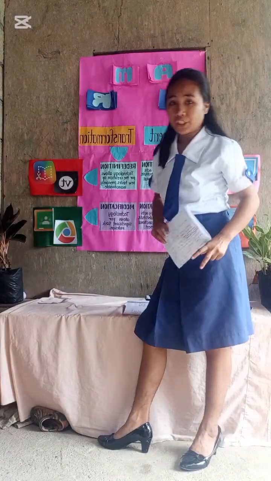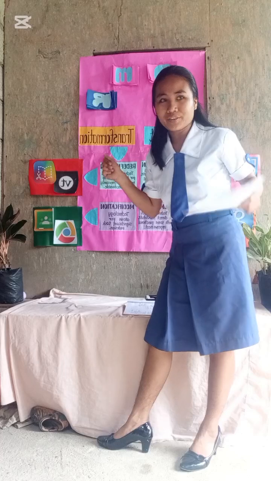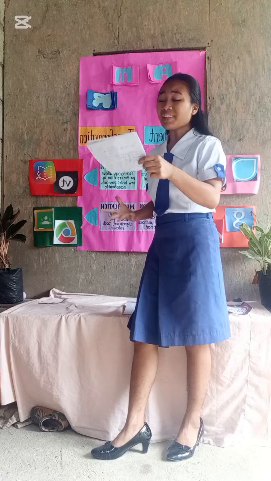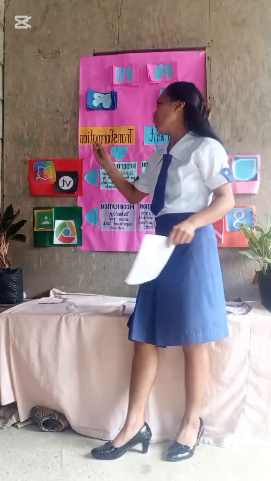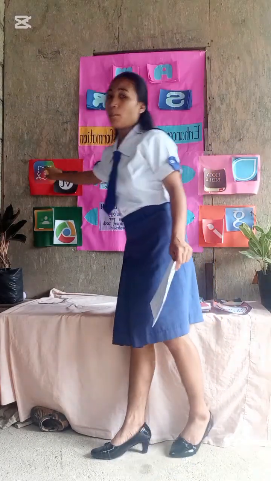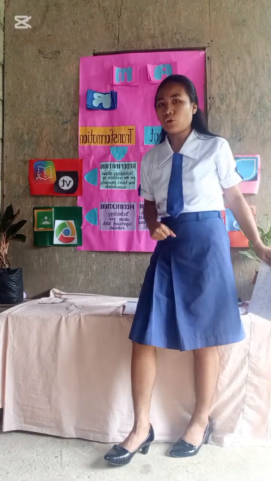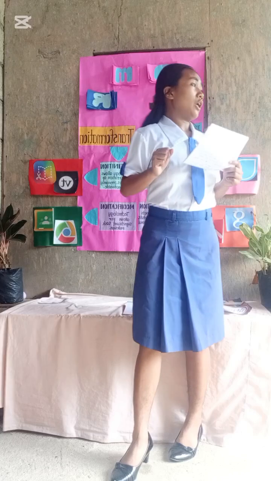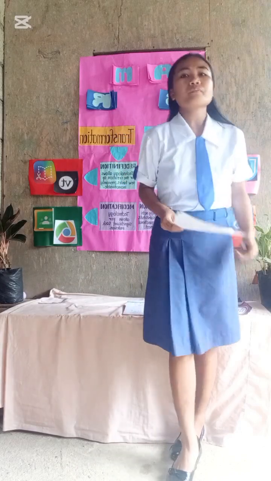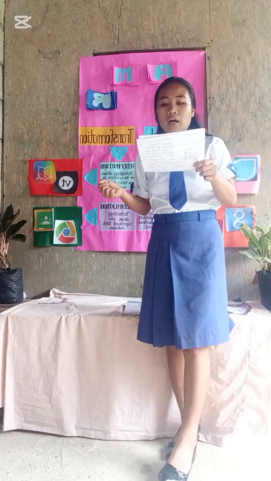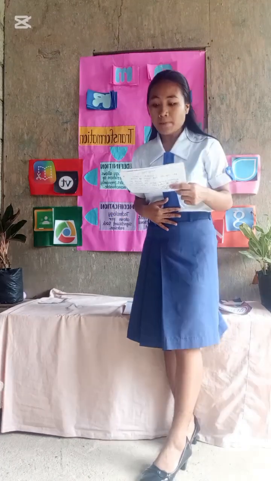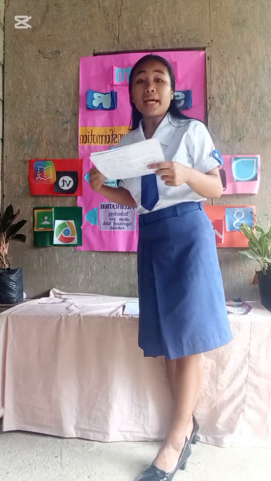Example of redefinition is Book Creator. Book Creator is a digital book making tool that allows students to read multimedia books. Why is Book Creator an example of redefinition? Because it allows teachers and students to transform the learning process in ways that wouldn't be possible without the app.